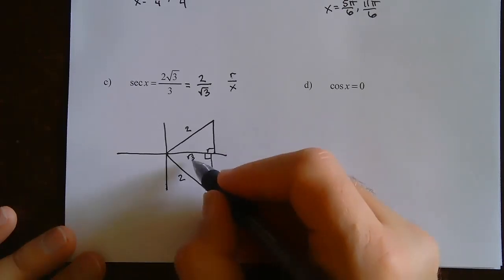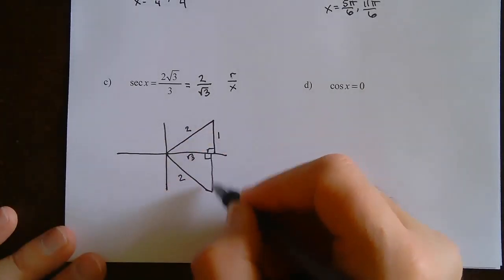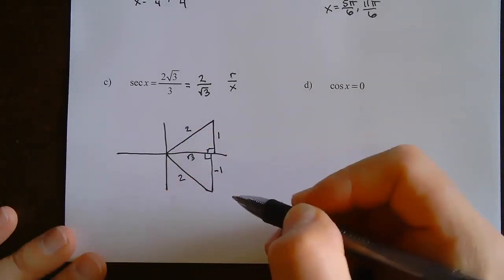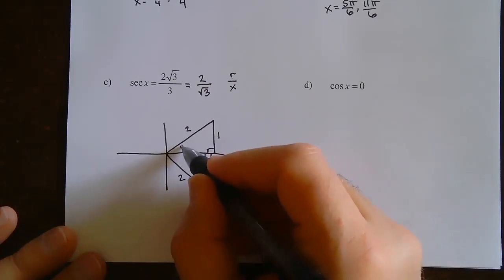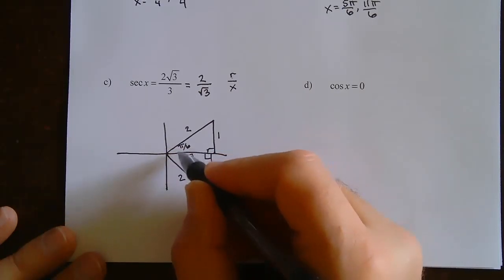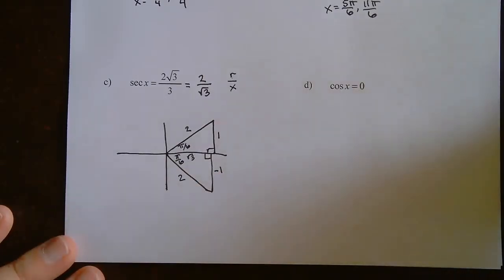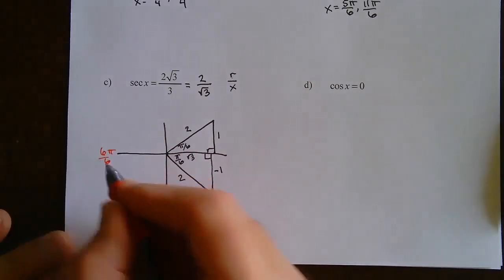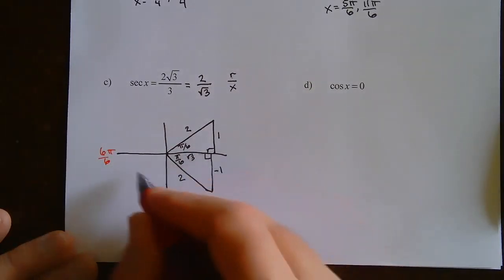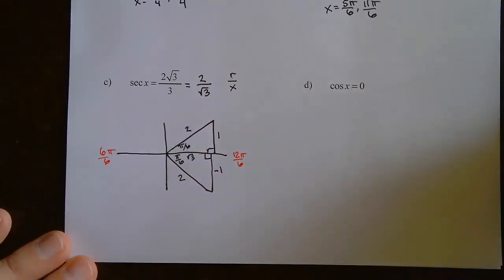Now, if this leg is square root of 3 and the hypotenuse is 2, this vertical leg has to be 1. And down here, the vertical leg would have to be -1 because I'm going down. What angle is always opposite 1? It's pi over 6, right? So the reference angle of this triangle is pi over 6 for both of these, okay? What's the angle of rotation? Well, we're counting by pi over 6, right? So this would be 6 pi over 6. This one I never write because it's 0. If we go all the way around, this would be 12 pi over 6 because that's 2 pi, right?